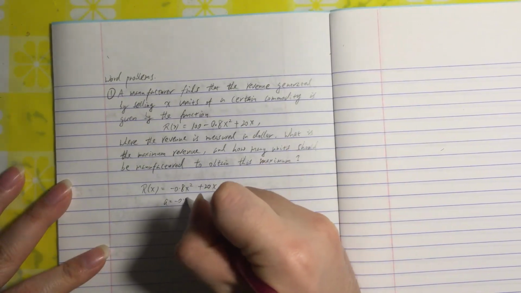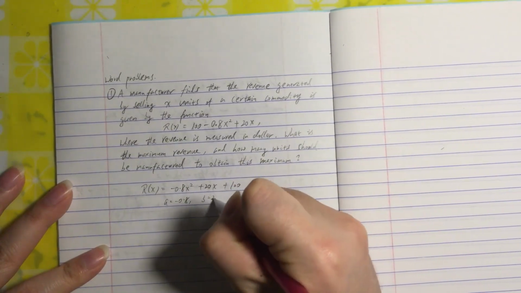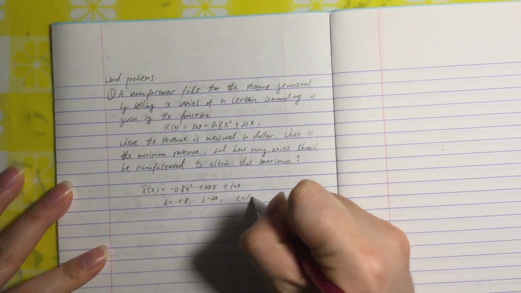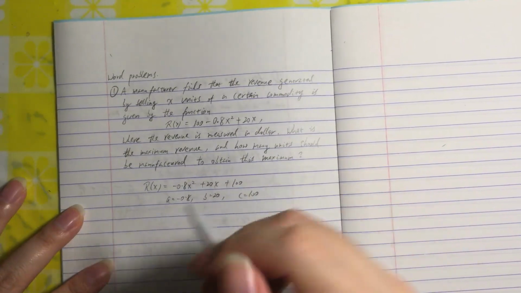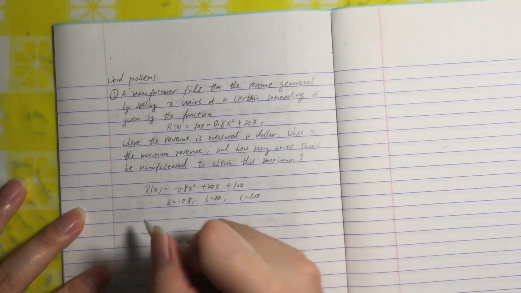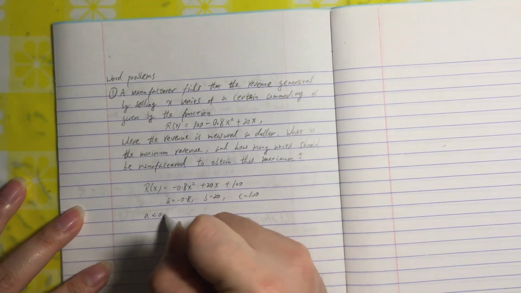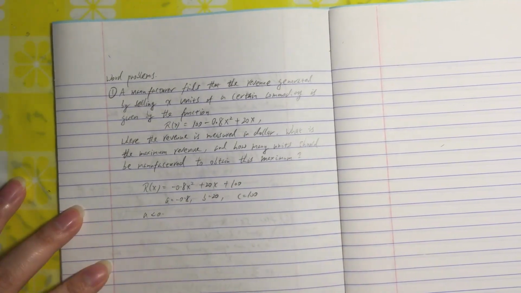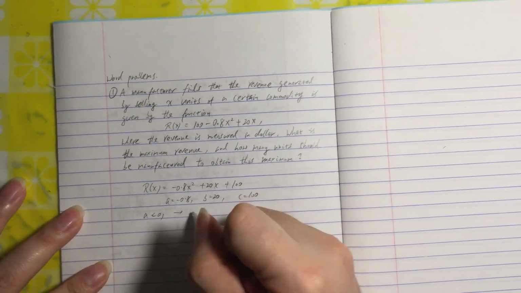Here a is negative 0.8, b is 20, c is 100. We try to find the maximum of the revenue. Here we know that a is less than 0. If a is less than 0, the parabola is open downward.